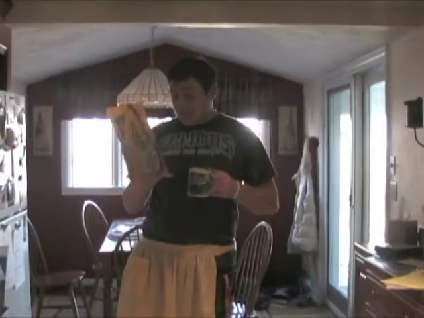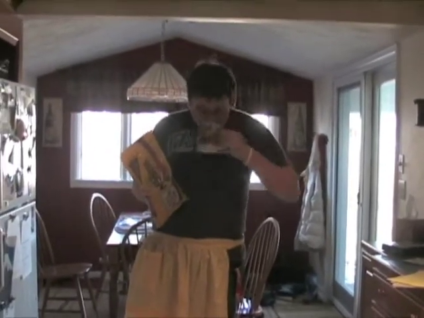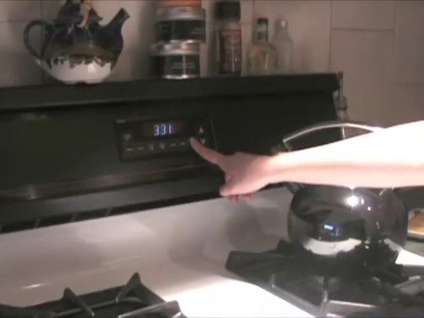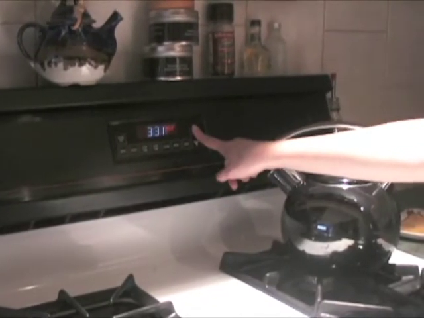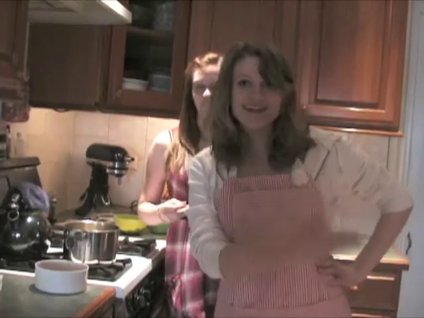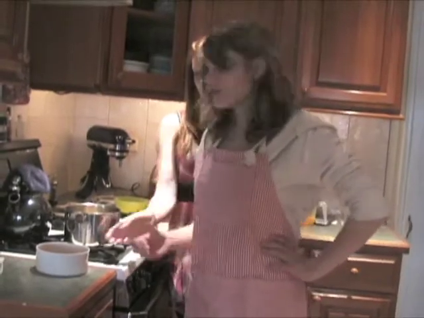Now we're making molten lava cakes, melted chocolate. Now we are preheating the oven to 450, which is a form of convection. Convection. So, while we're making our ice cream, we're going to start making our molten lava cakes.